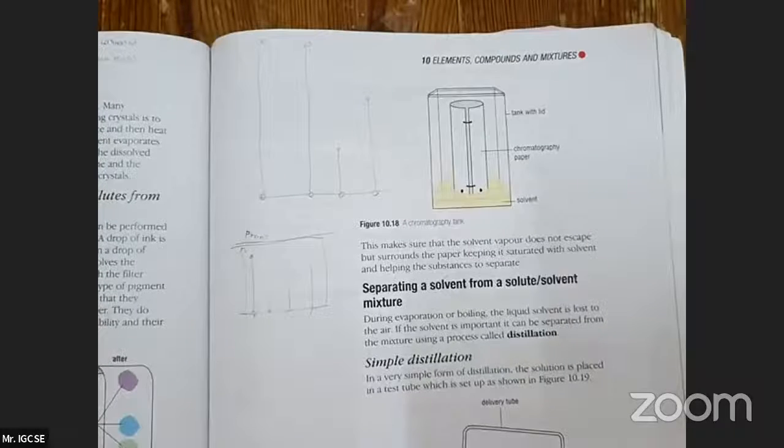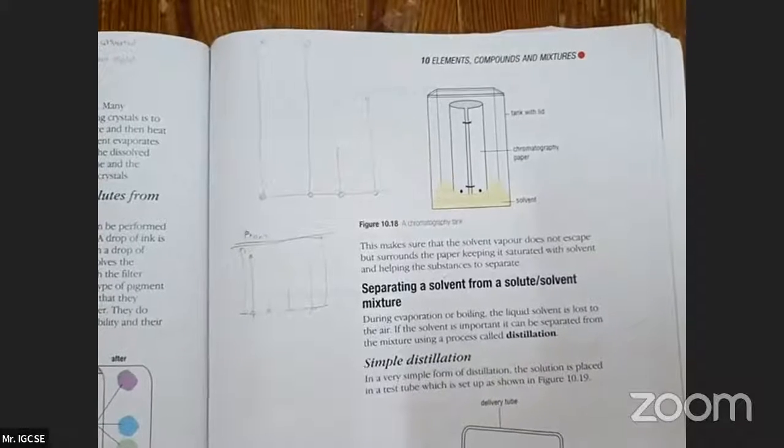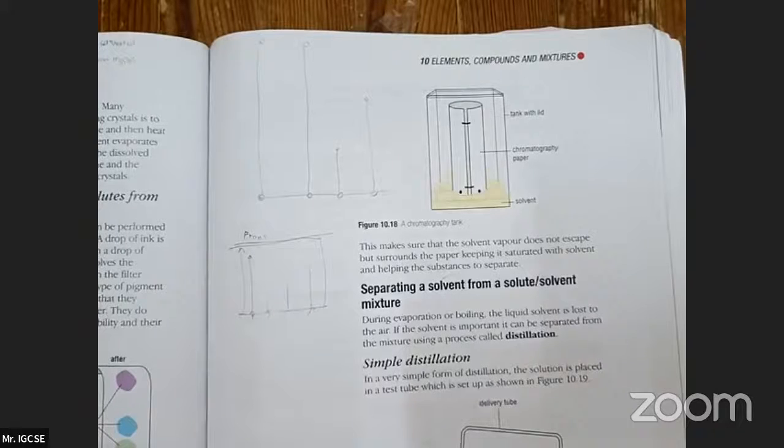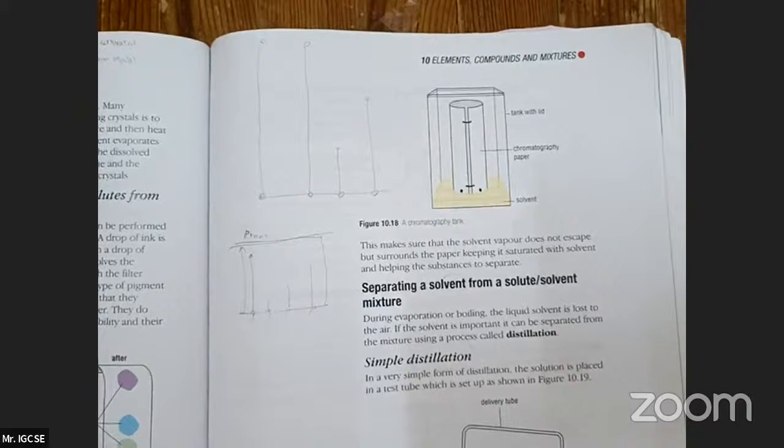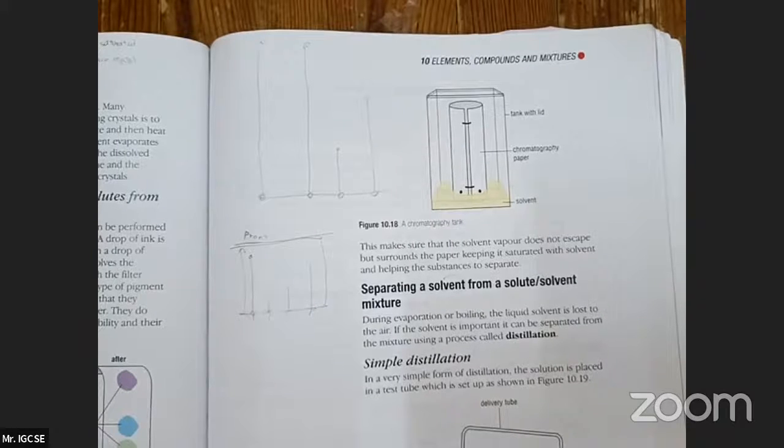Separating a solvent from the solvent-solute mixture. During evaporation, or boiling, the liquid solvent is lost to the air, so you can only get the salt but not the water. If you want to get the water, then you need to do this. The first one just now, salt and water, you want to get the salt. Now, salt and water, you want to get the water.